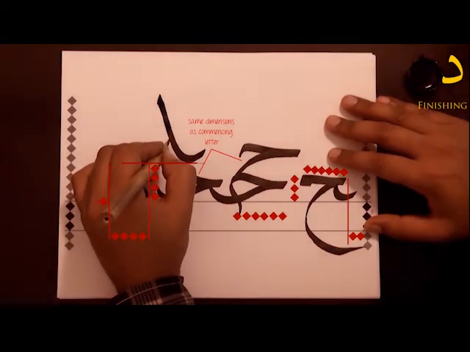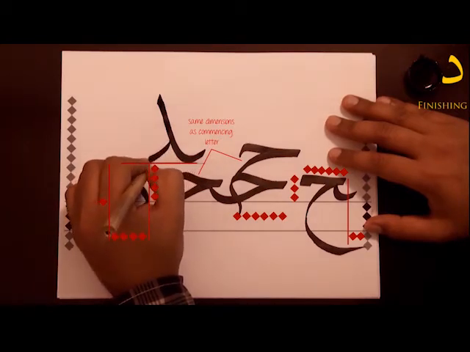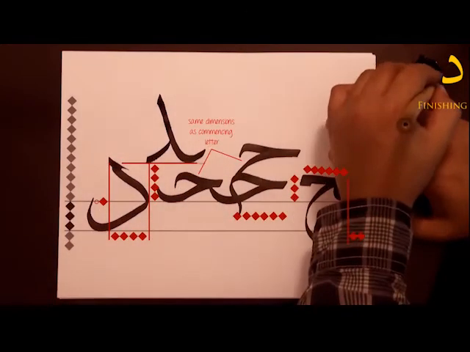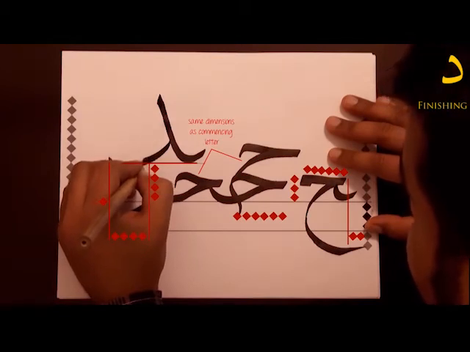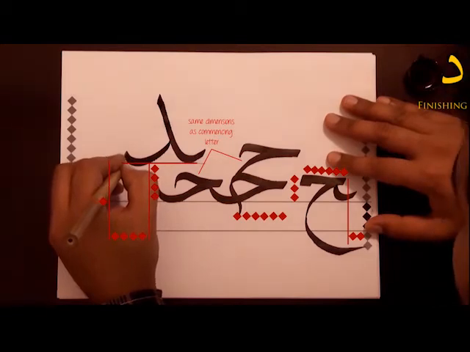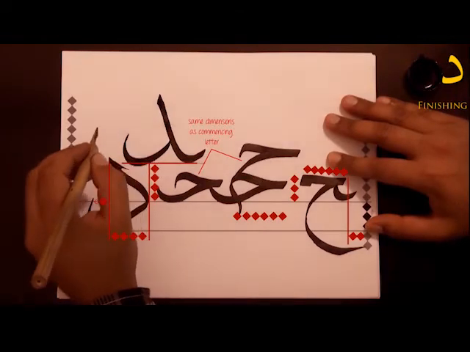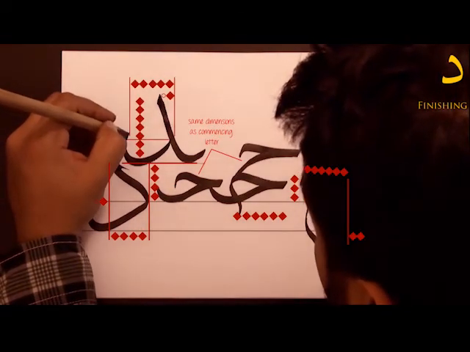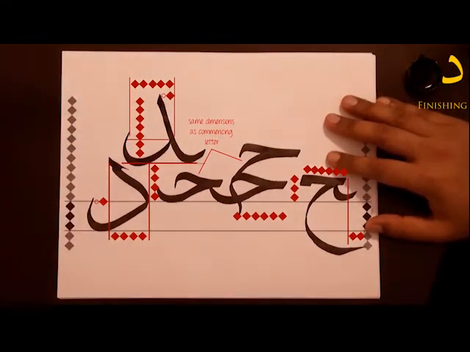Now about 2 or 2.5 nuqtas above the top baseline, we are going to script the tail end of the letter dal, which will come down, hit the baseline, and then retract back upwards. And there are the measurements for the letter dal in the finishing format.